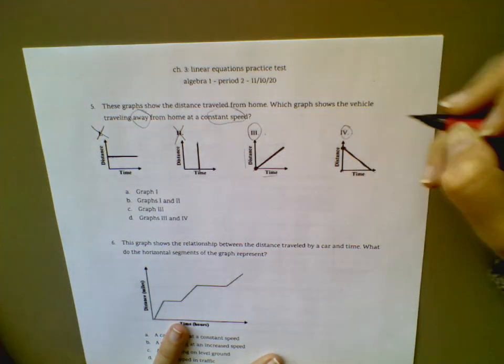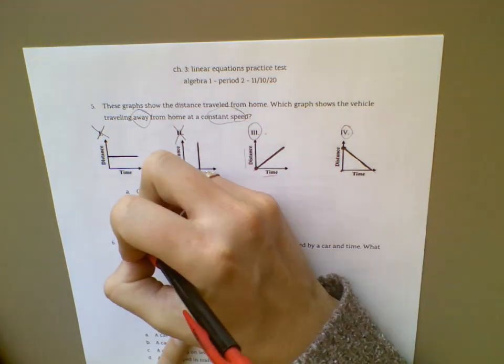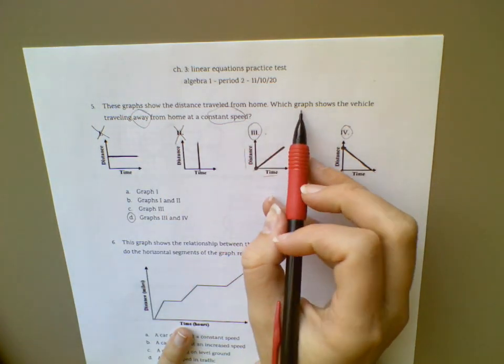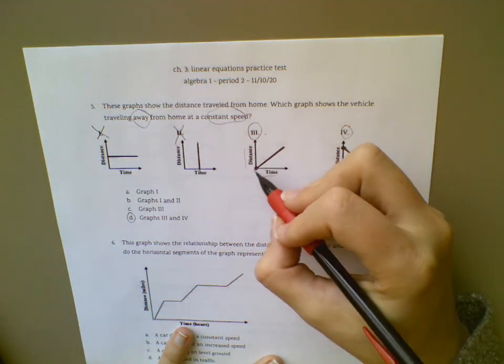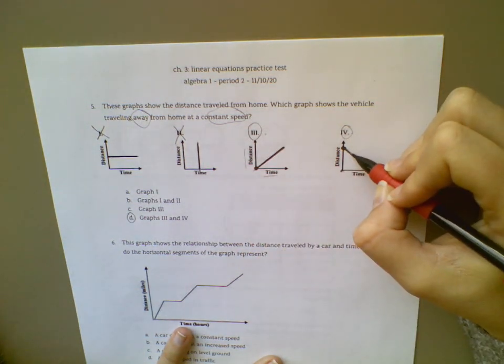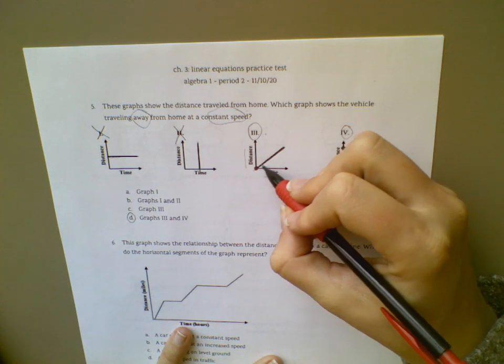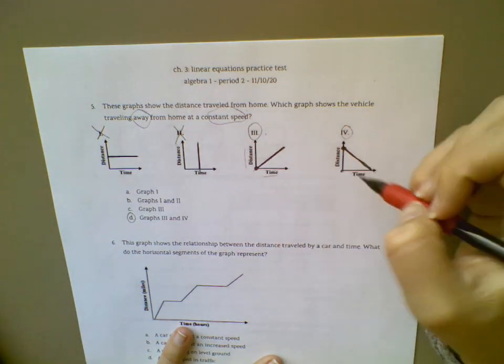So that's going to be our answers, graphs 3 and 4. Both show someone starting somewhere, starting at home, and then moving away from that place at a constant speed.